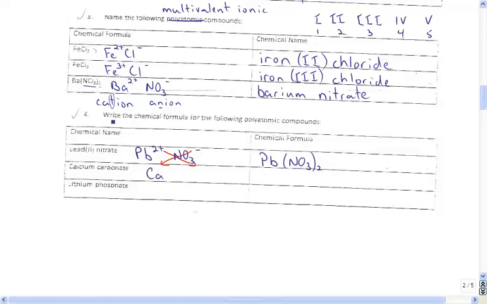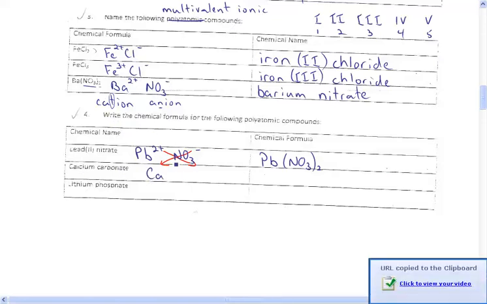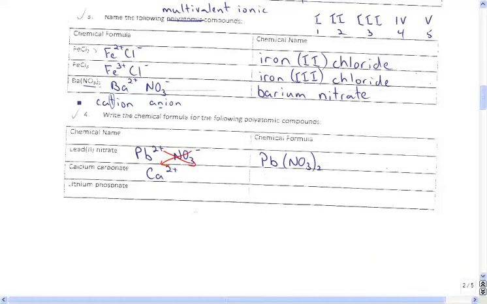Calcium has a charge of +2 because it's a group 2 element. Carbonate is CO3, and if I'm not mistaken, that's a -2. But that's information you're going to have. Somebody needs to give you that. I wouldn't expect you to memorize that.